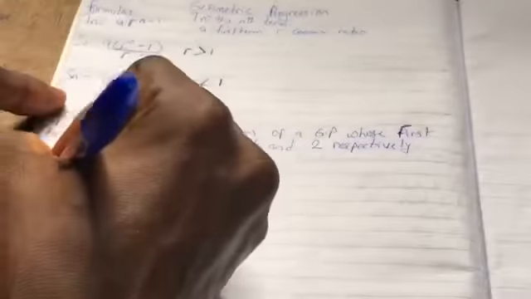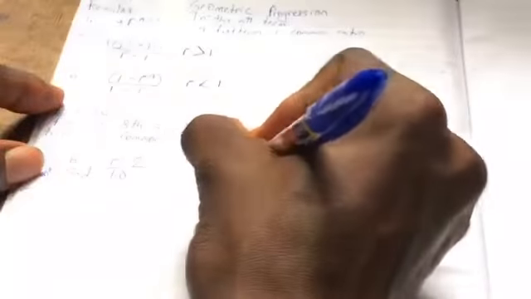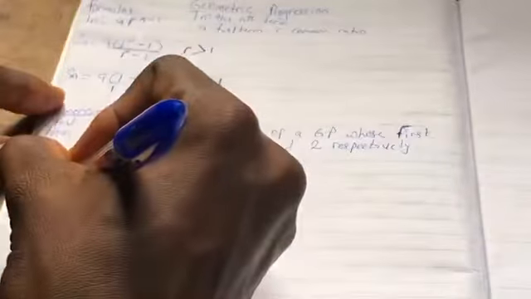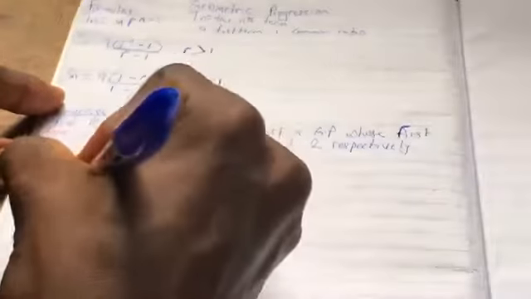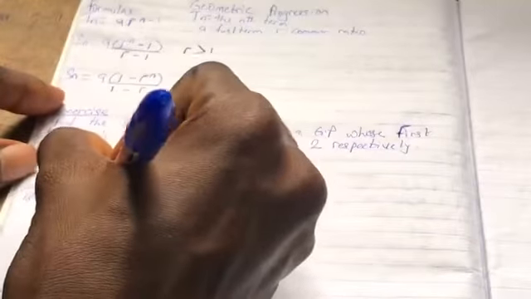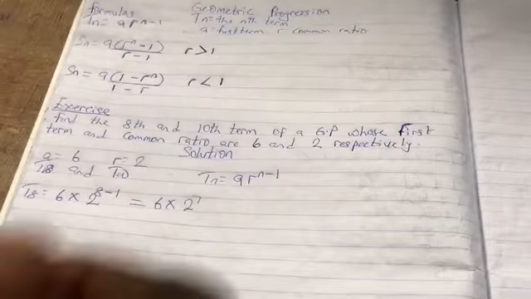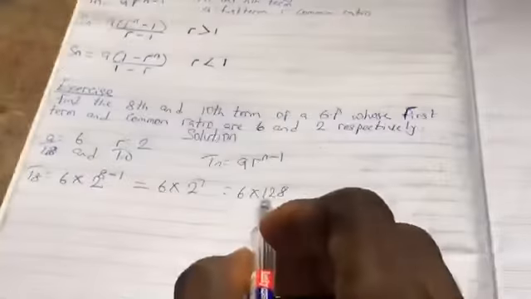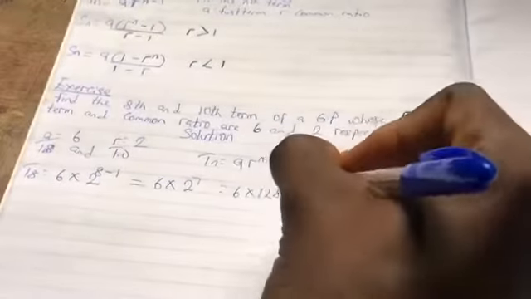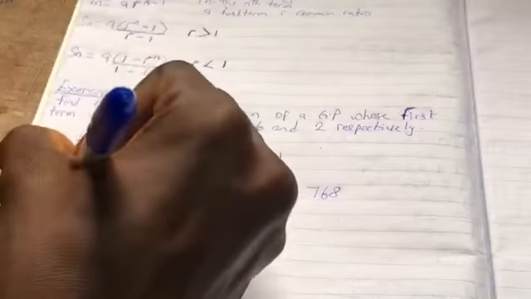Our 8th term, starting with the formula, Tn equals A times r raised to power n minus 1. Therefore, for the 8th term, your n here represents 8. Therefore, your A, which is 6, times r, which is 2, raised to power 8 minus 1, is equal to 6 times 2 raised to power 7. And 2 raised to power 7 is 128. So that will give us 6 times 128, which is equal to 768. Therefore, our 8th term is equal to 768.